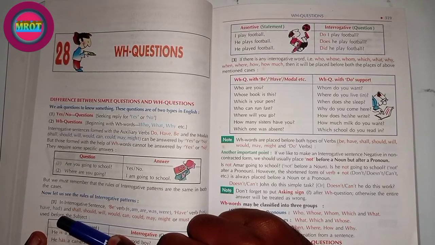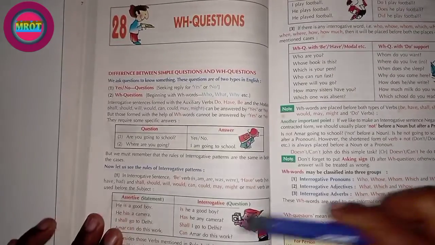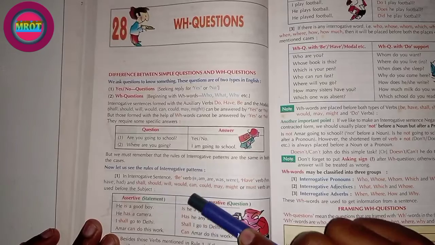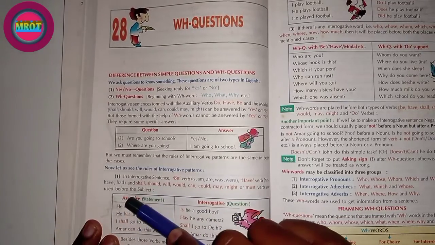This is the have verb. And shall, should, will, would, can, could, may, might, or must are used before the subject.